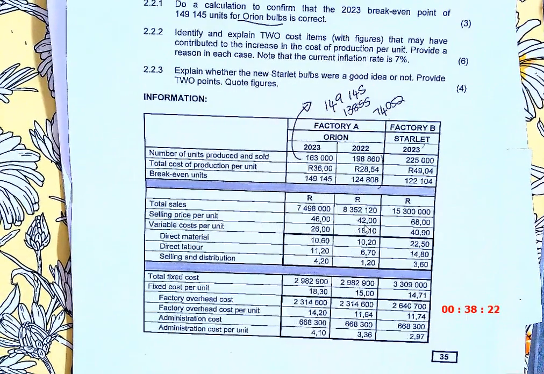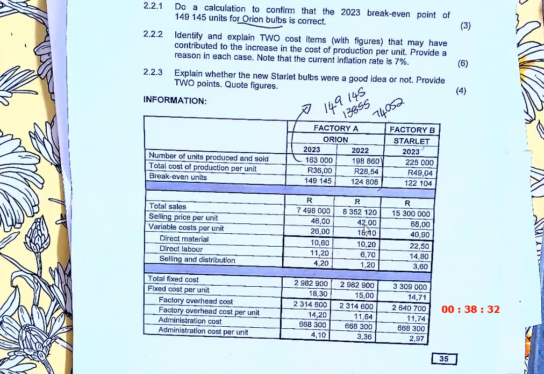So ma'am, let's say they made more units, like same as the scenario ma'am, but instead we have more total sales. Okay, so the big thing.